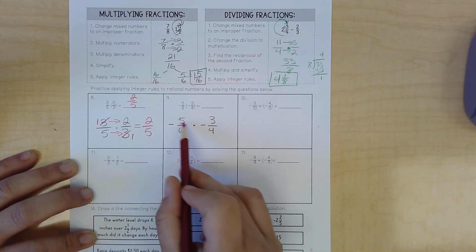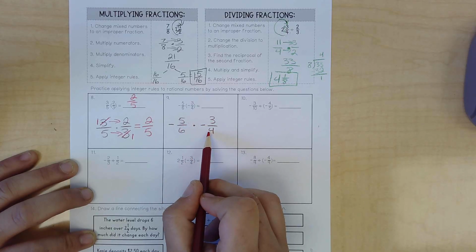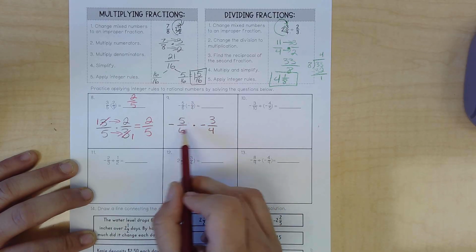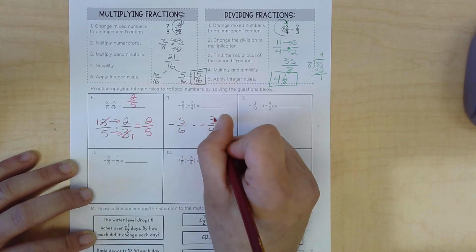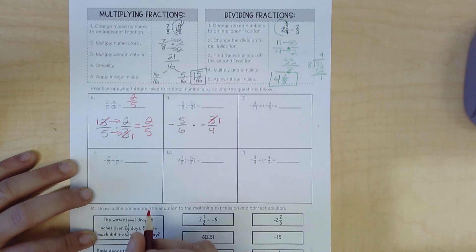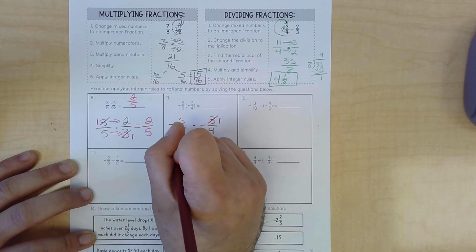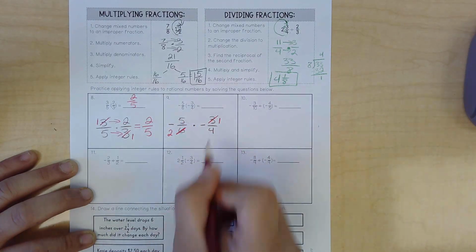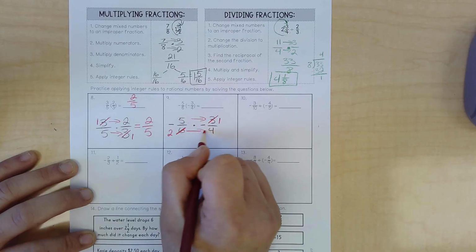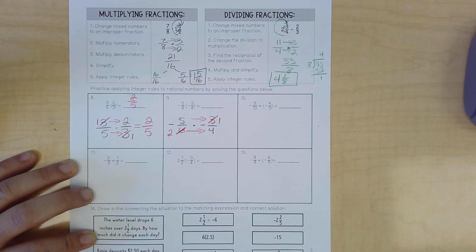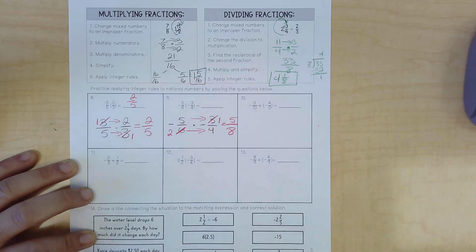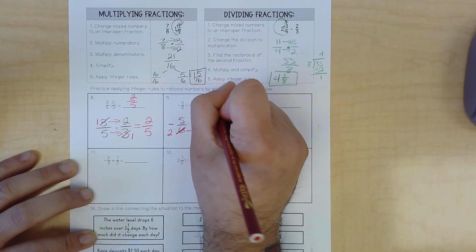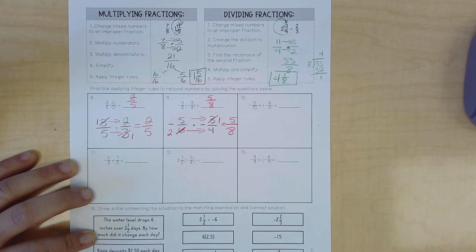And even though 5 and 4 don't have a common factor, 3 and 6 do share a common factor of, again, 3. 3 can go into itself once. 3 can go into 6 twice. You multiply straight across. You end up with 5 over 8. That can't be simplified anymore, and it's of a positive value. That's what we do.